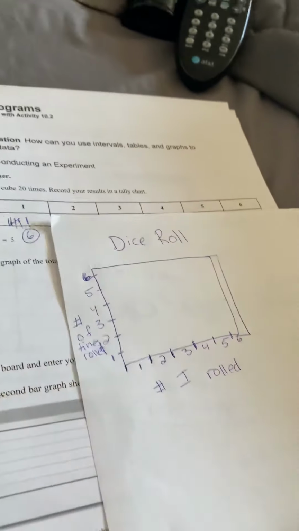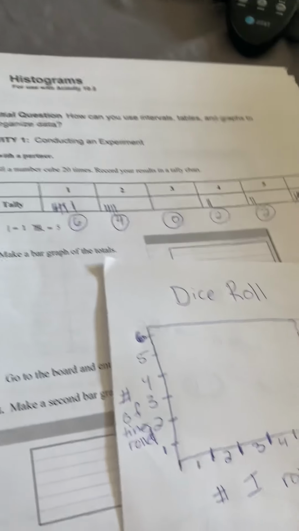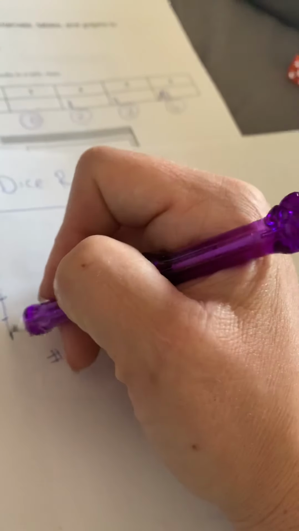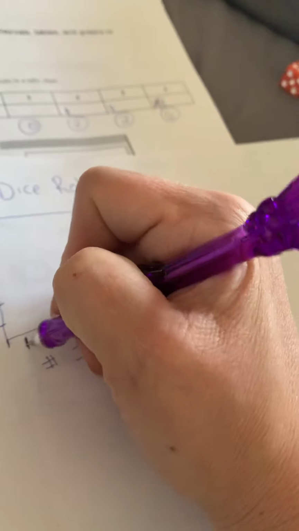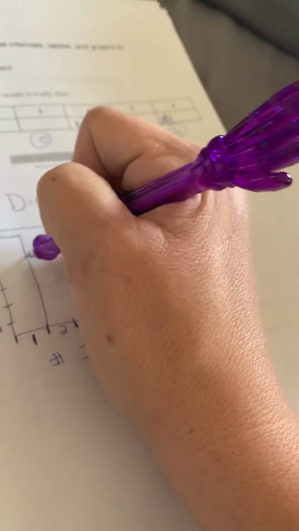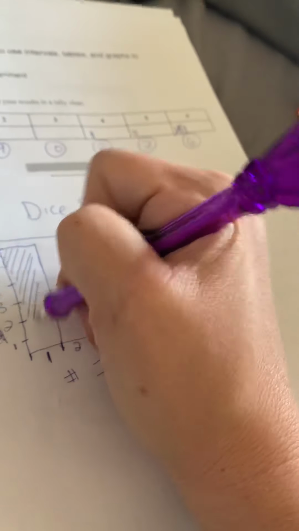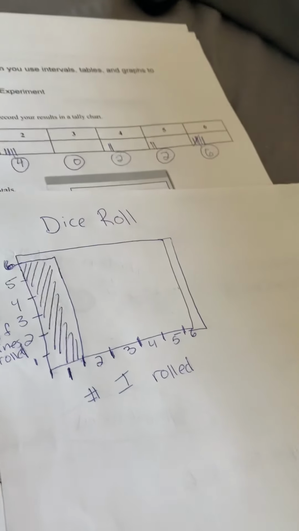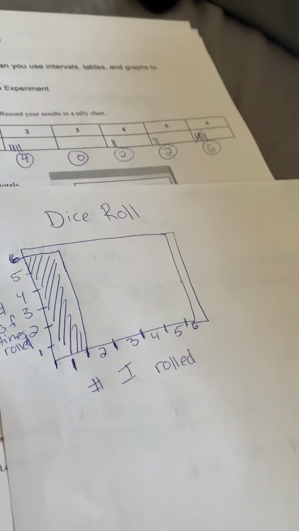All right, so going back to my data. I rolled a 1 6 times. So on my 1 category, here's my 1. I rolled a 1, and I'm going to go up to 6. And I'm going to fill that in. Like I said, in a histogram, there's no spaces in between the bars.